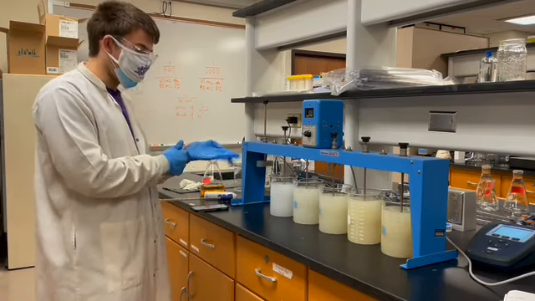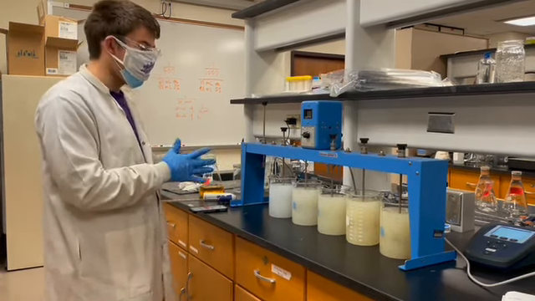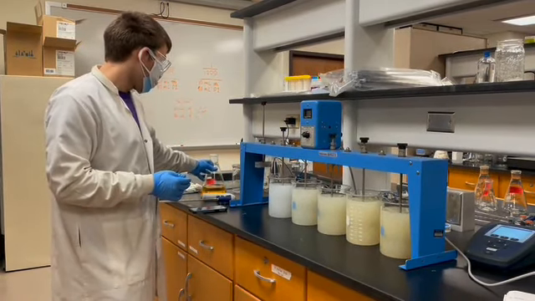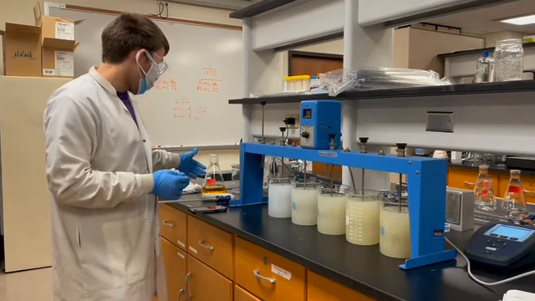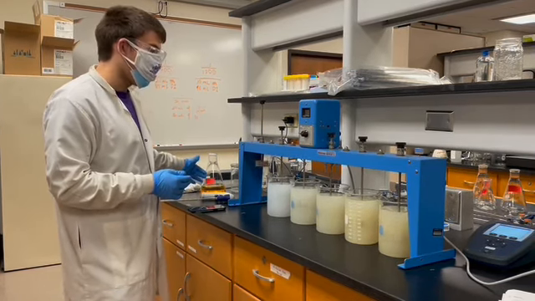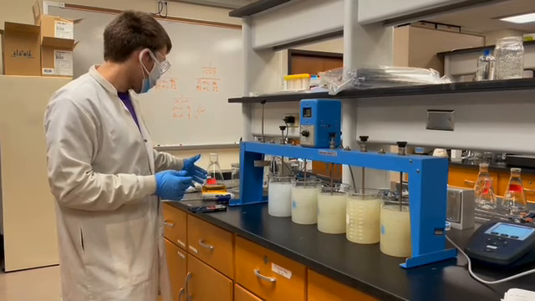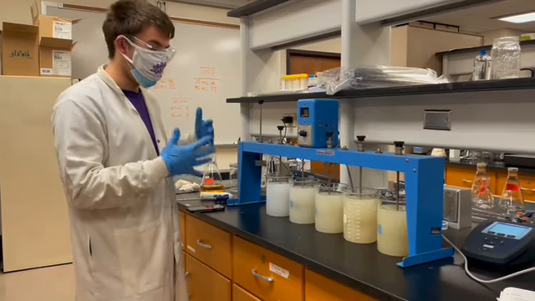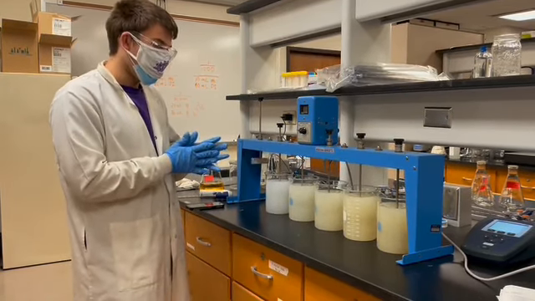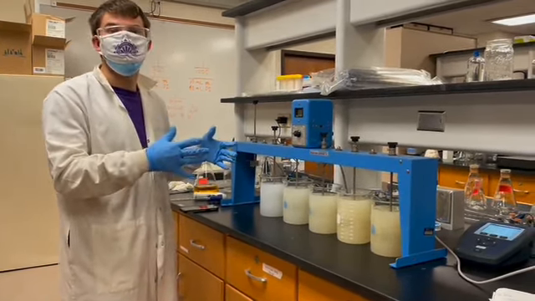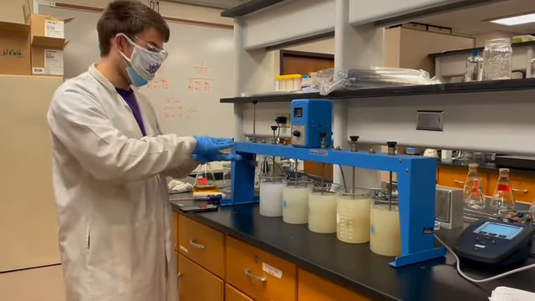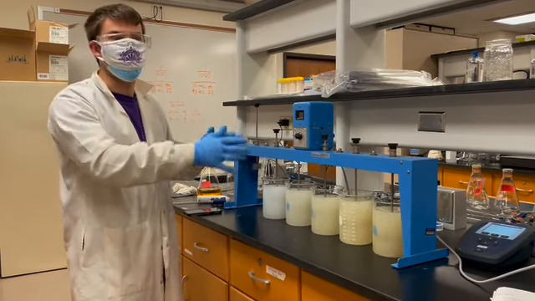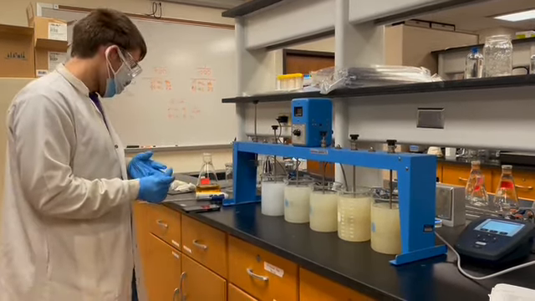Again, with this rapid mixing, the positive ferric ions in the coagulant will interact with the negatively charged colloids and destabilize the charges so that flocs can begin to form after rapid mixing is complete.